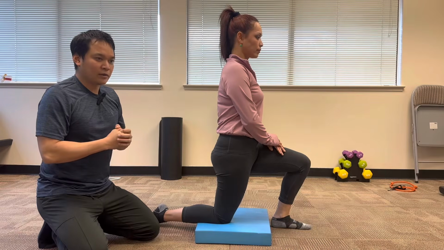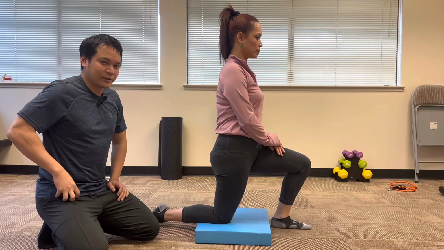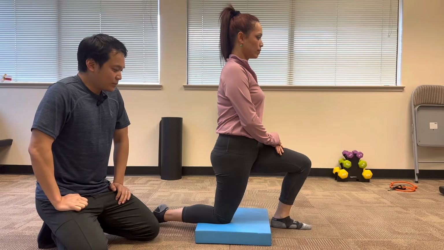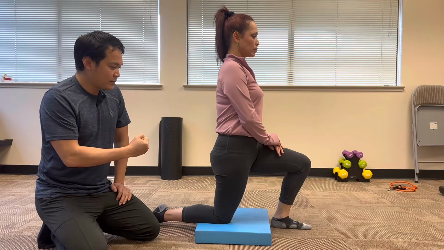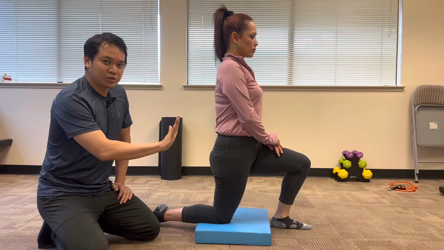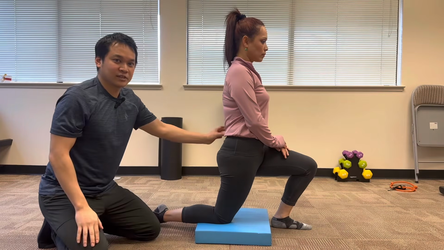Once she engages this glute muscle, it's going to start to call into action how tight that muscle in the front of the hip flexor and the front of the quad is. Once you reach that point where you start to feel some tightness, I want you to take a nice deep breath in. And as you exhale, just push a little further into the stretch, making sure that your hip stays level and your back stays straight through here.